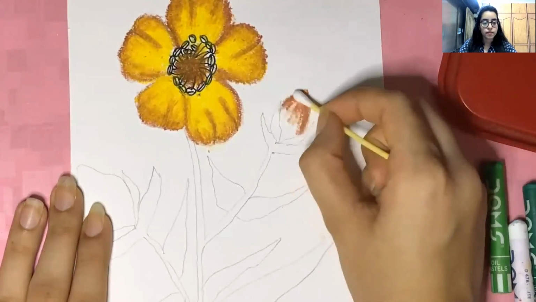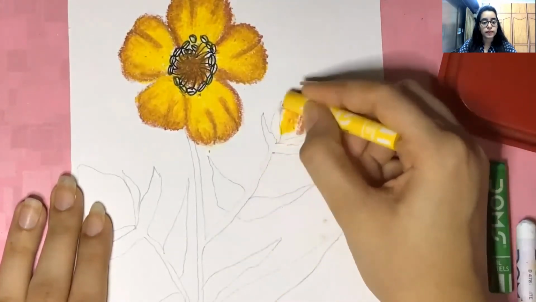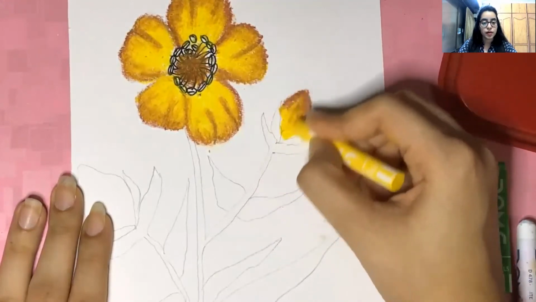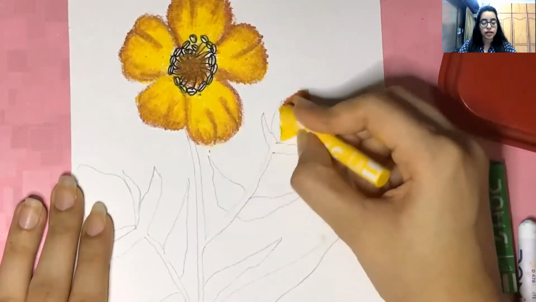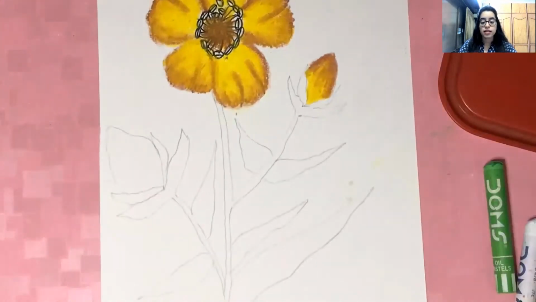And then I'm just going to fill it up with this yellow color, the yellow oil pastel. Similar technique to the other bud as well.